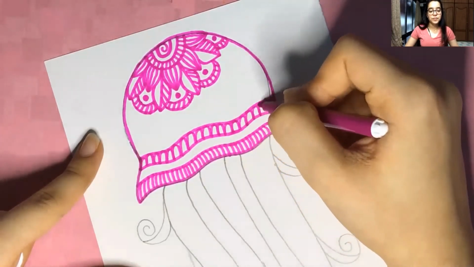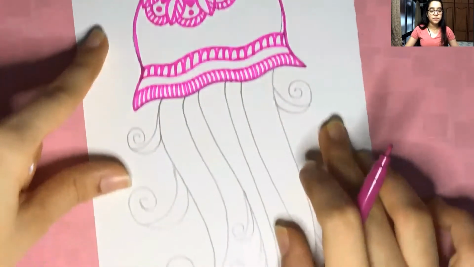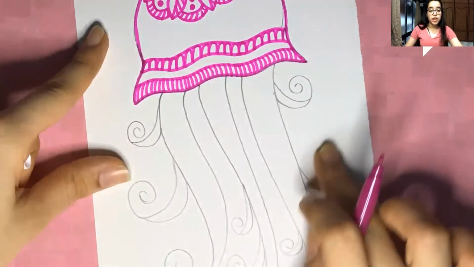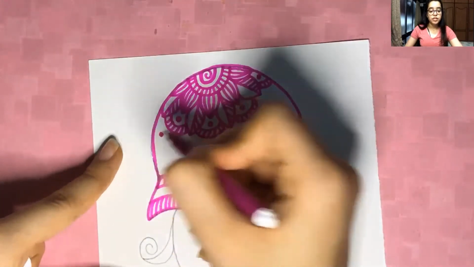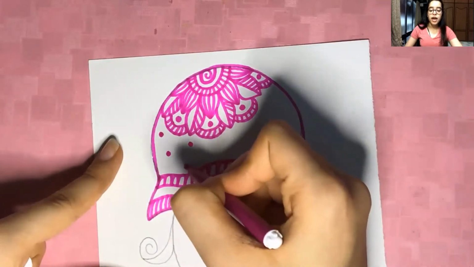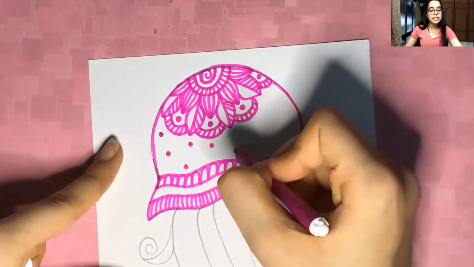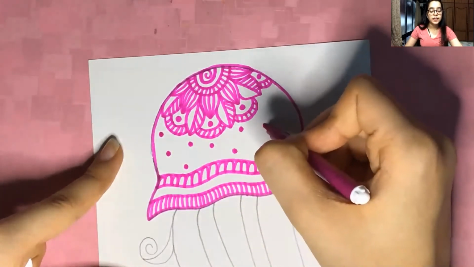Okay, there we go. And the last one. So it's time that we now fill in this gap. We can just randomly add tiny circles. Just randomly, if you have space left at this area, you can add tiny circles at this area.